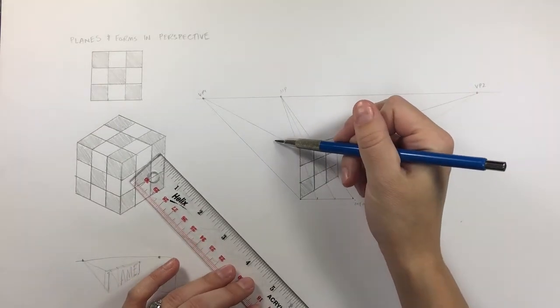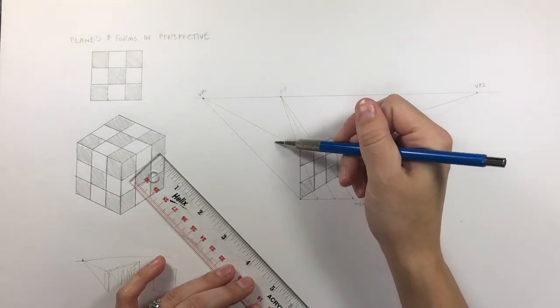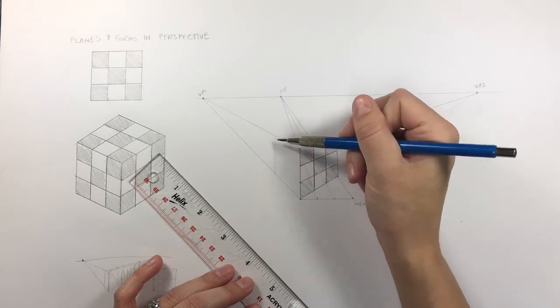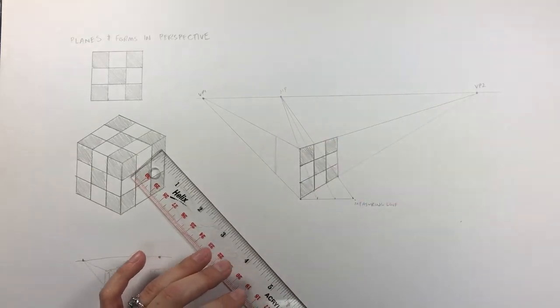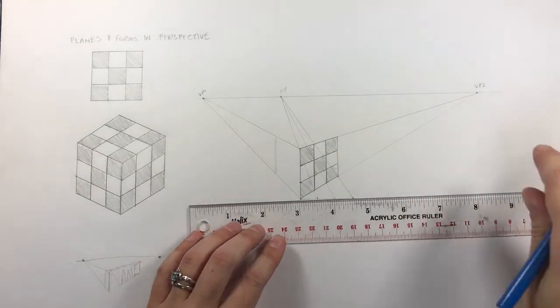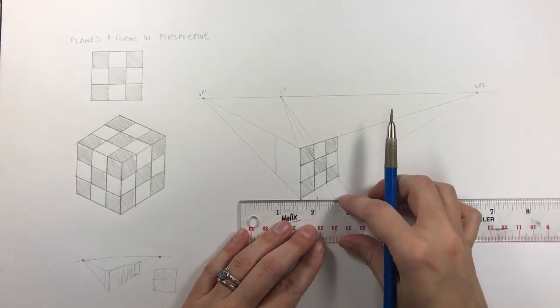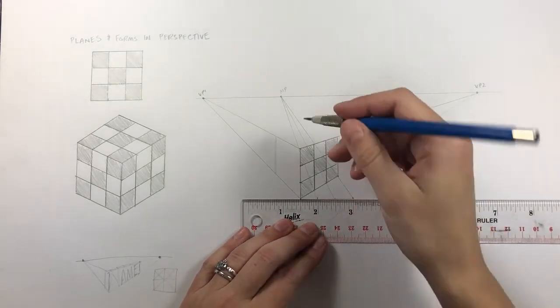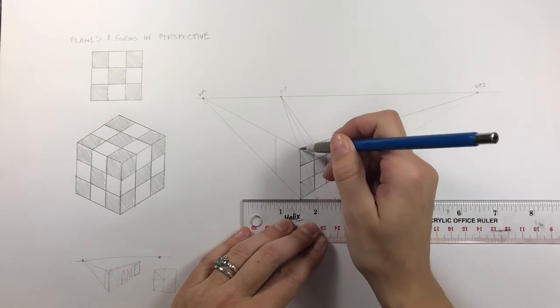And I'm looking for this to be a cube, so I'm going to kind of guess where my back side will be. Probably about here. And then we're going to make our measuring line. So that is 1.5 inches long, perpendicular going the other way here.